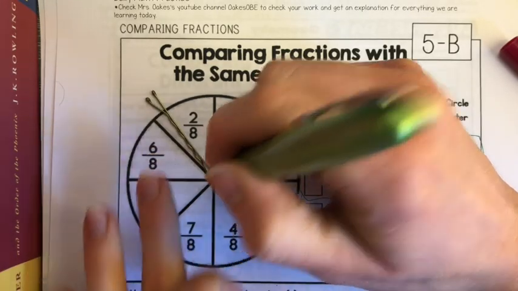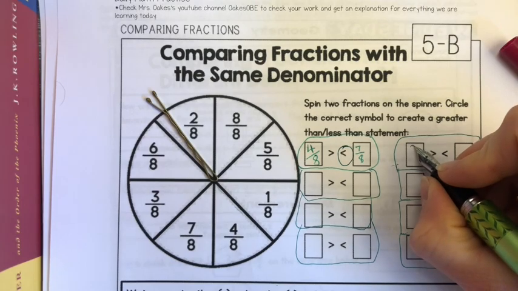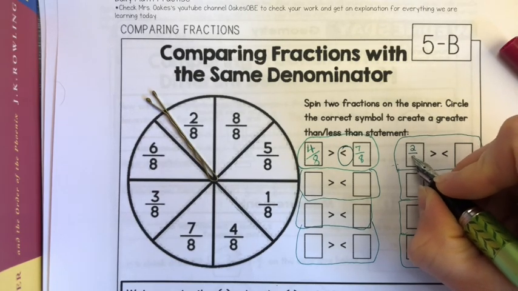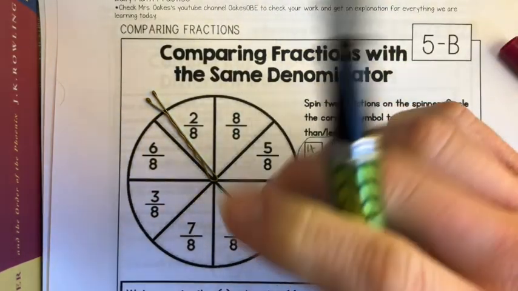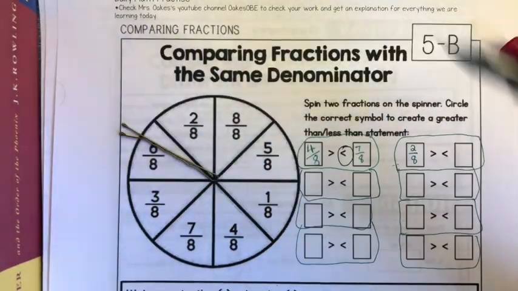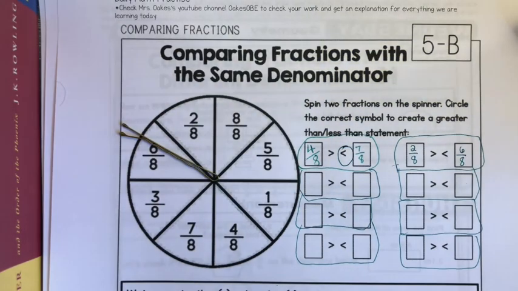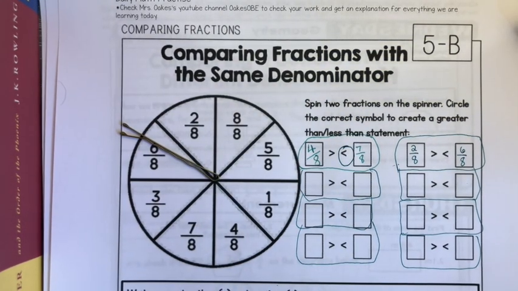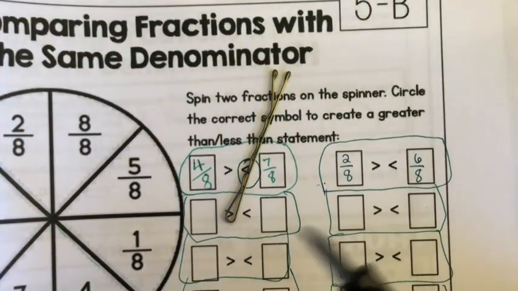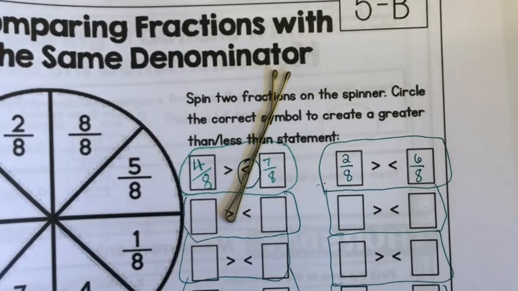All right. 2/8. So again, I'd go to wherever I'm working next and write 2/8. Nice and neat so your teacher can read it. Then I'm going to spin again. And I'm going to do 6/8. So I put my fractions in there. The next thing I'm going to do, let me zoom in a bit, is look at my fractions. Okay, 2/8 and 6/8. If I have to draw them out, I can.